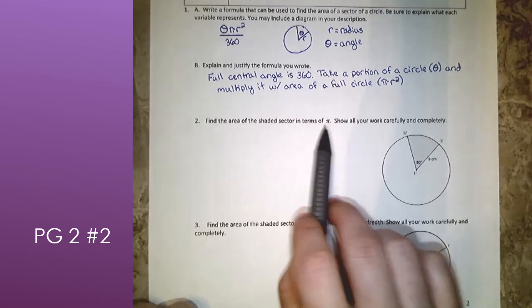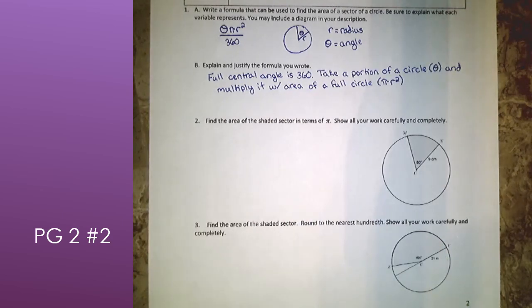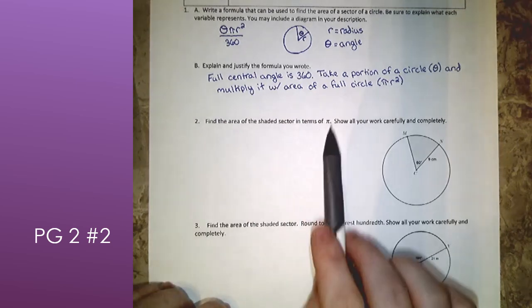Okay, so now it's time to do an actual problem with what we just said above. They want us to find the area of the shaded sector in terms of pi. Show all your work carefully and completely. So if you want it in terms of pi, that means you will keep pi just like that symbol. We're not actually going to make it 3.14. So you keep it as this symbol.